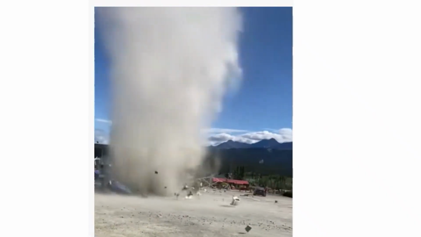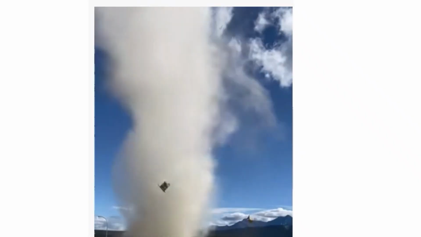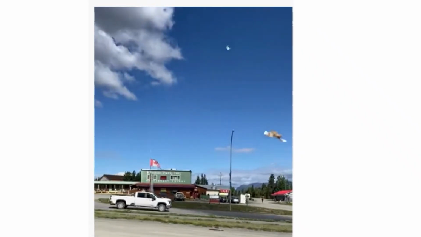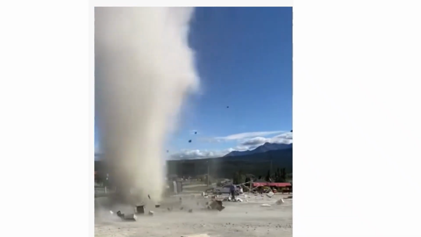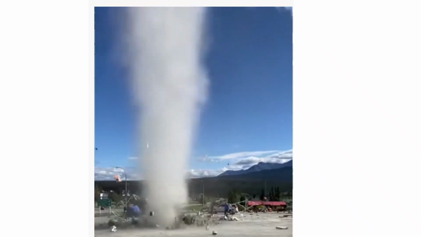Now, how much damage do these things cause? They're not like tornadoes, but you see it caught a tent. There's a little roadside fruit stand. You can see anything that's lightweight, it picked up and started throwing around. They're not nearly as damaging as tornadoes, but they can be powerful enough that they can do a little bit of damage.